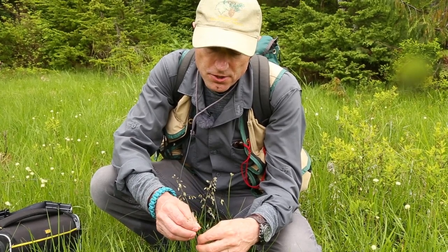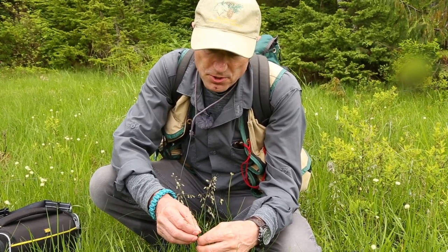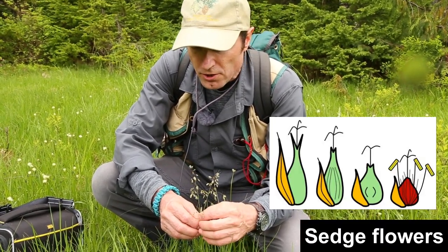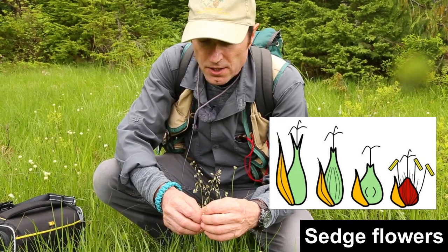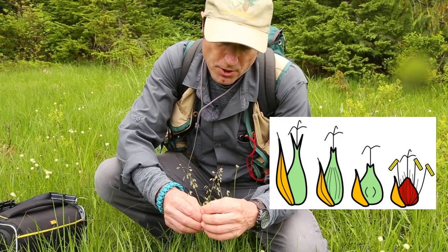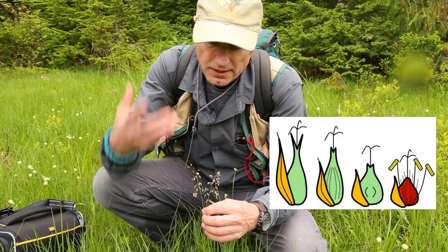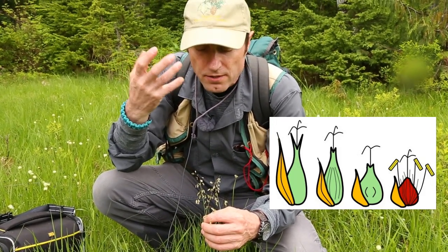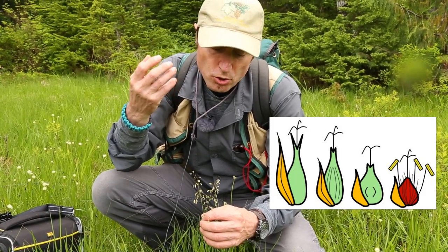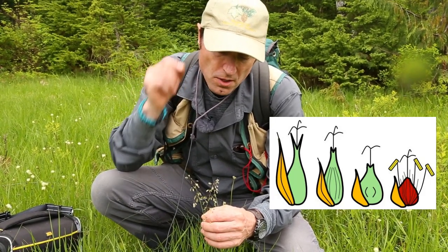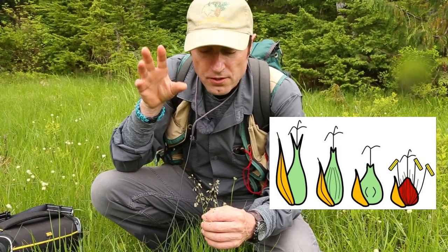Sedges and grasses are a little bit different. If you look at a sedge, you'll see that it usually has something called a perigynium, actually what they are is bracts that have adhered together that enclose the actual seed. And you see that they've also got these very reduced flowers.